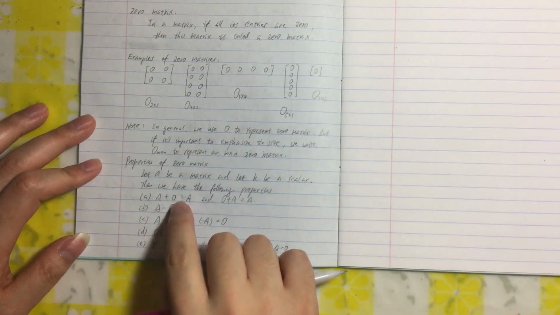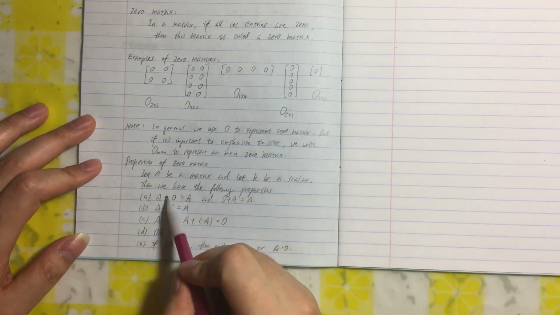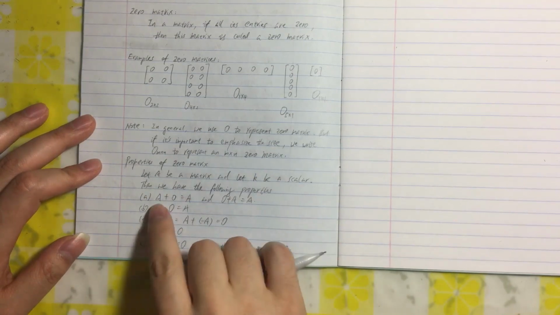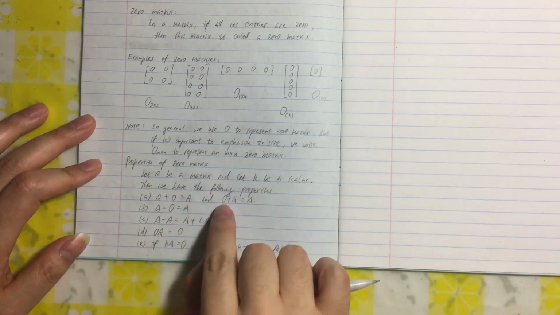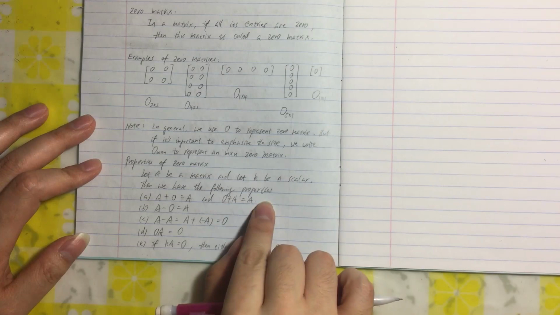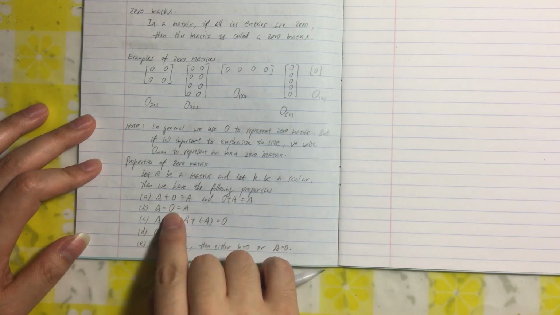We cannot add a number to a matrix. We must add a matrix to a matrix. So A plus 0, this is a zero matrix. A plus a zero matrix equals A. And same thing, zero matrix plus A equals A. Part B, it says A minus zero matrix equals A.